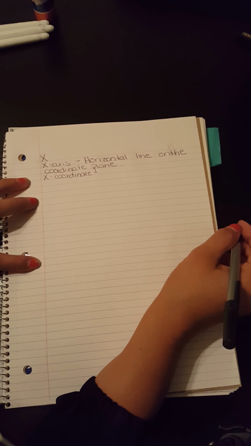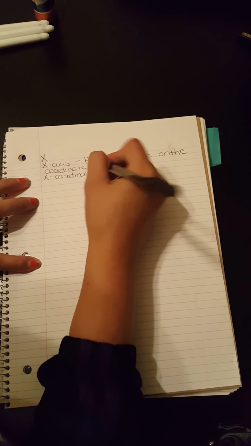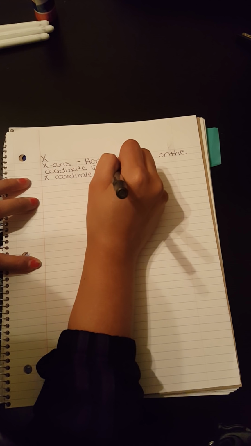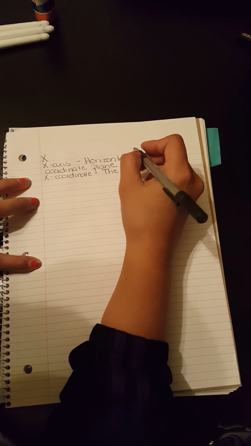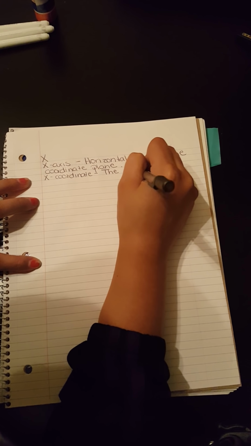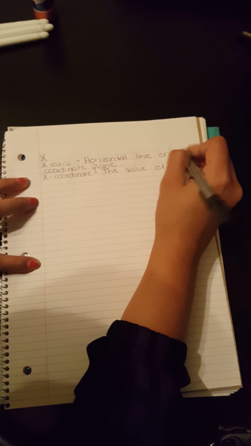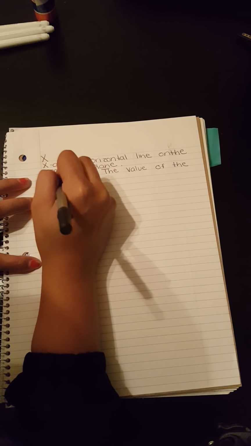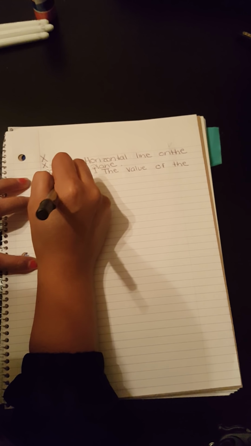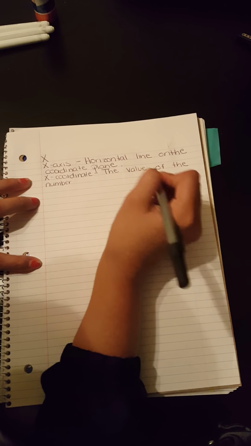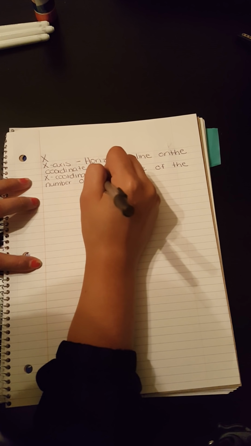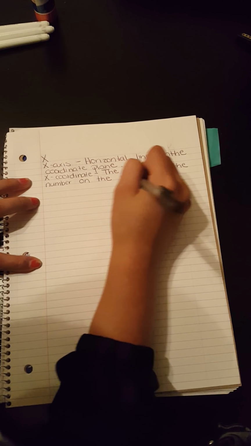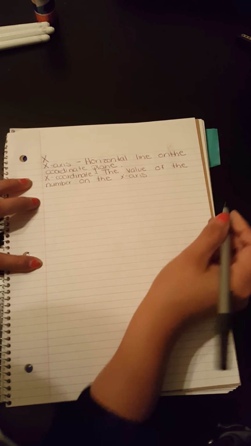The x-coordinate is the value of the x number. The value of the number on the x-axis.